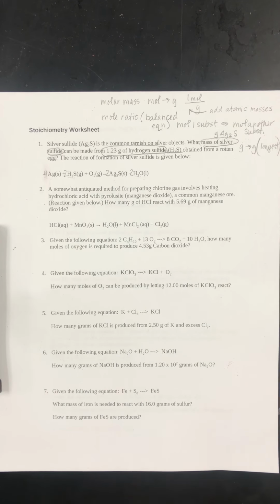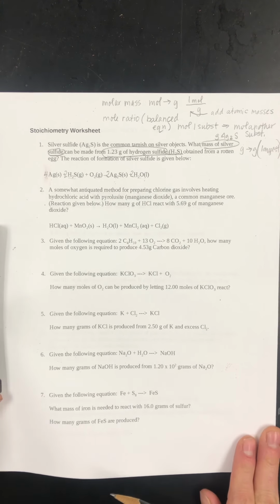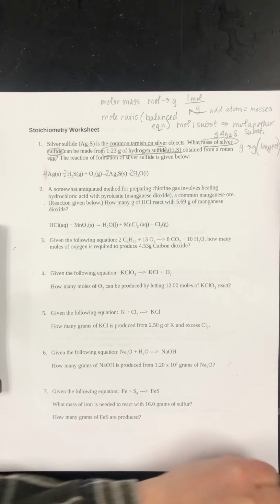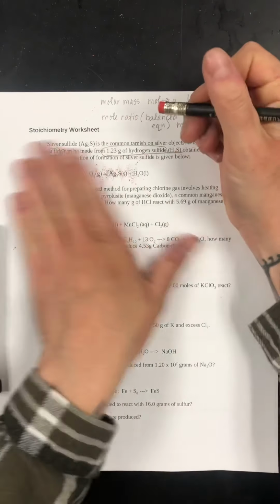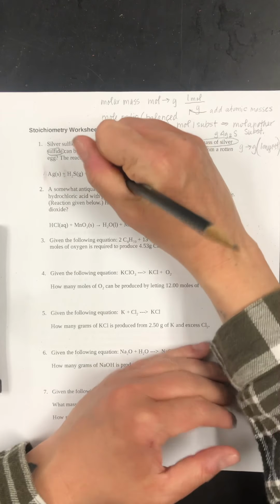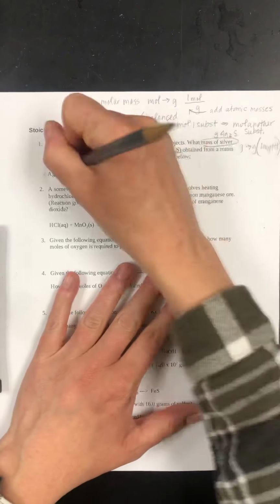Okay, so this is a stoichiometry sheet that I have posted that you're going to be working through. I did want to go through a few things just to make sure that you know what you're doing. So we're going to look at some of these problems, and I'm going to have you work some of them out on your own. My pencil eraser is not the best, but we'll make do.